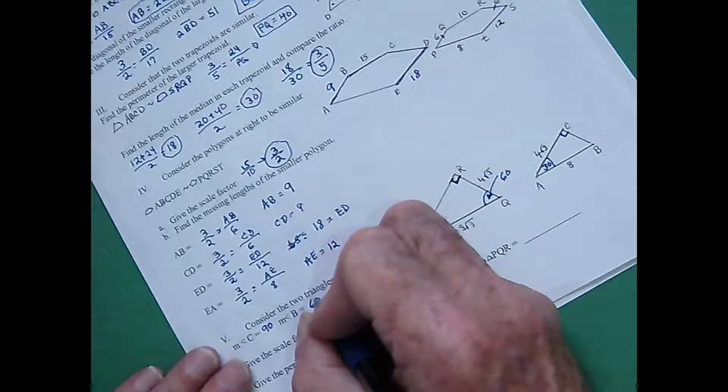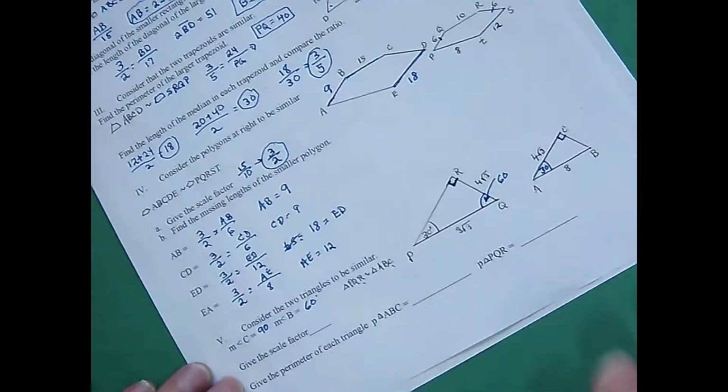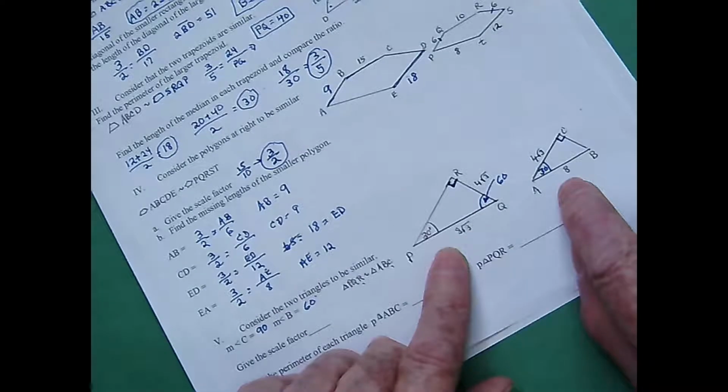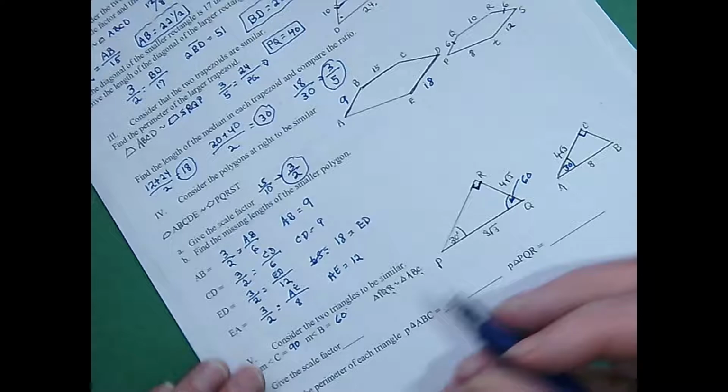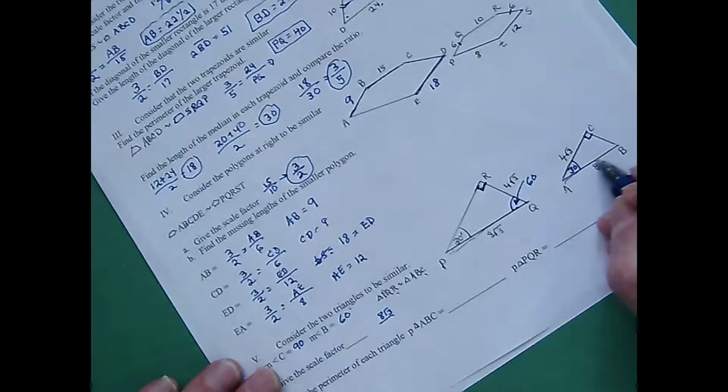And then it says, give the scale factor. Now, this is getting a little bit more interesting. I've got to find sides that do correspond, and the hypotenuse of this triangle, 8 root 3, is going to correspond to the hypotenuse of that one. So to start off, I could say it is 8 times the square root of 3. The length of the hypotenuse here compares to the length of the hypotenuse there, just 8.